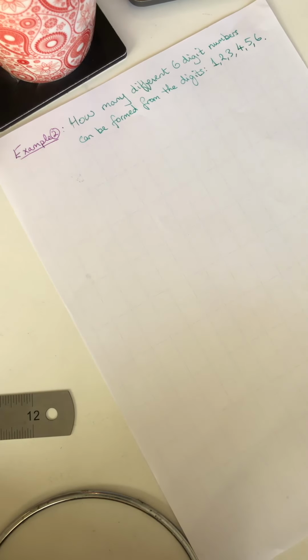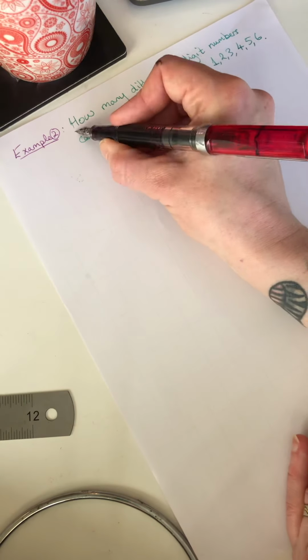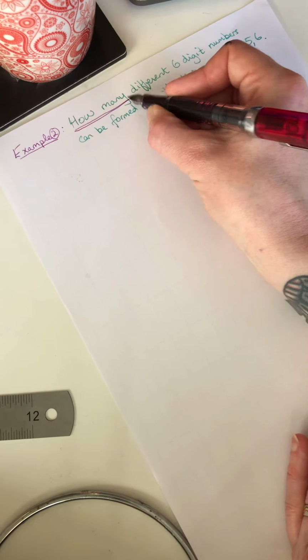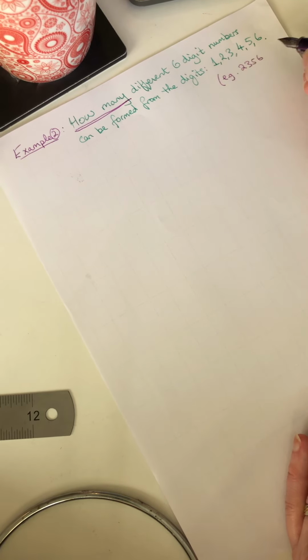So an example answer to this, not the total number, we don't actually care what they are. But for example, the digit 2, 3, 5, 6, 1, 4. That's a 6-digit number that's formed out of those. But how many in total?